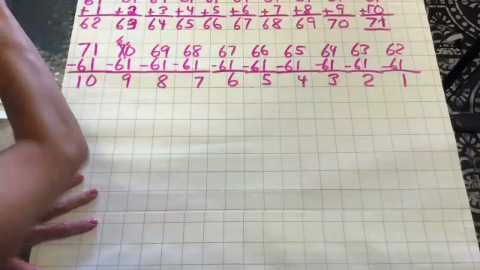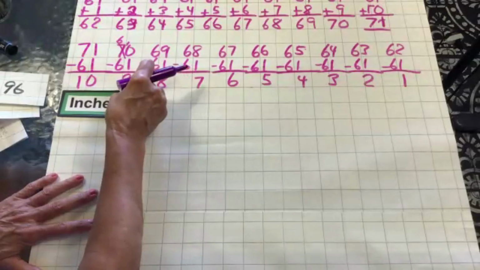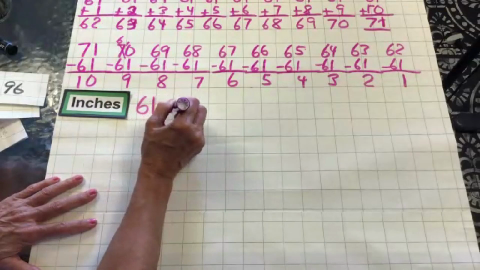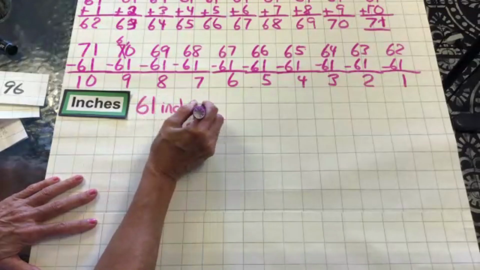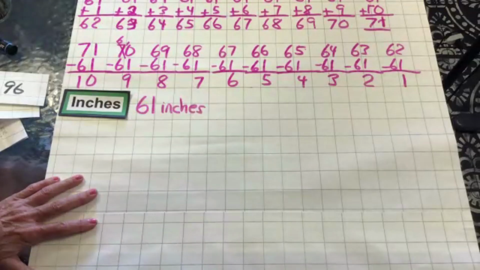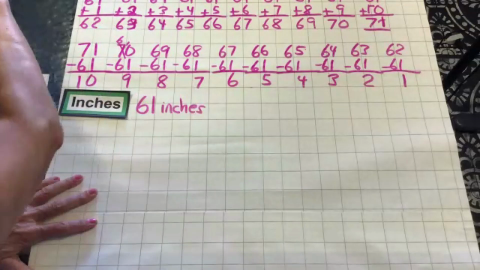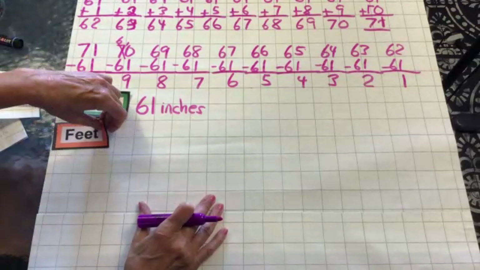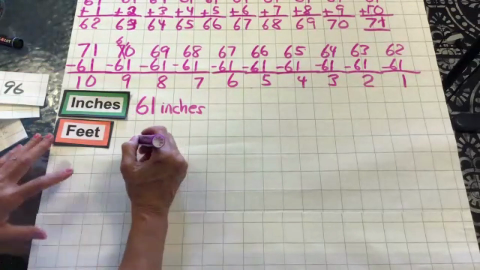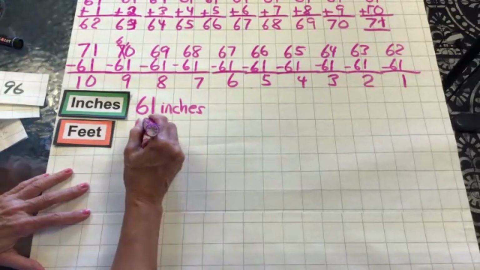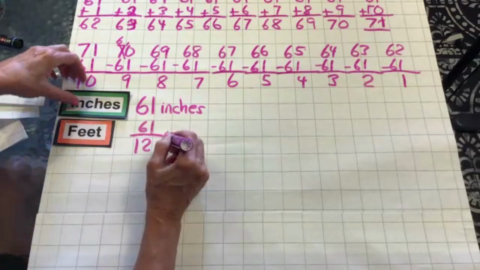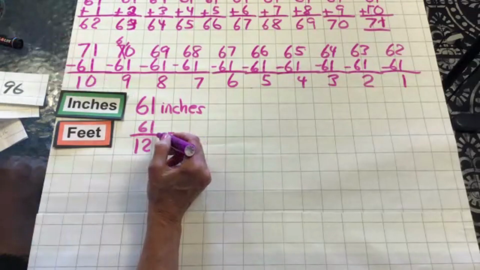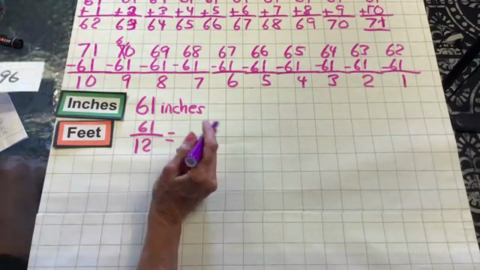Our first standard form measurement would be linear measurement of inches. And we're talking 61 inches because that's the number of the day. 61 inches. So we're going to go next to feet. And we know it takes 12 inches to make a foot. So we're going to put it into fraction form, 61 twelfths, to find out how many sets of 12 we can get out of 61.